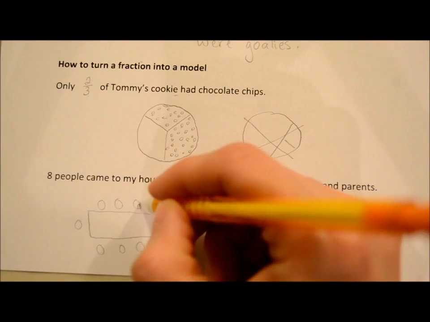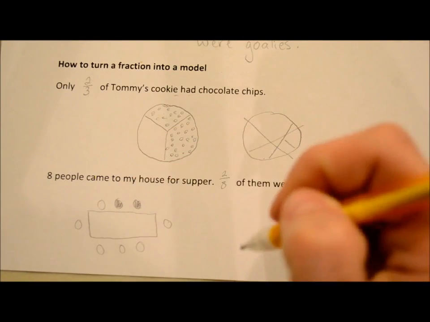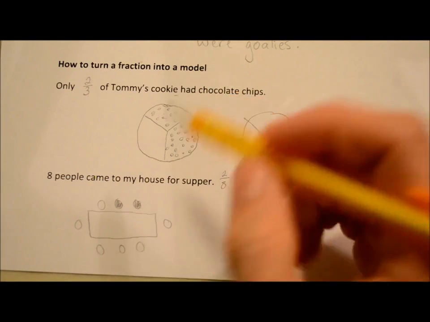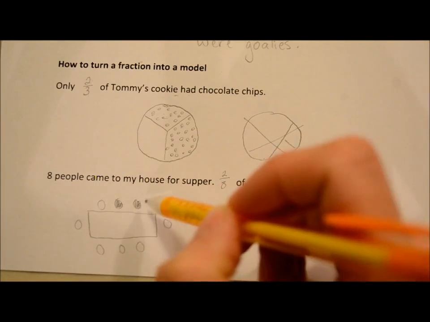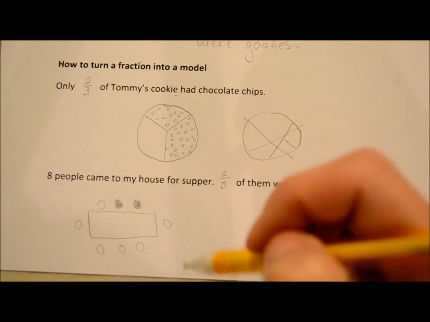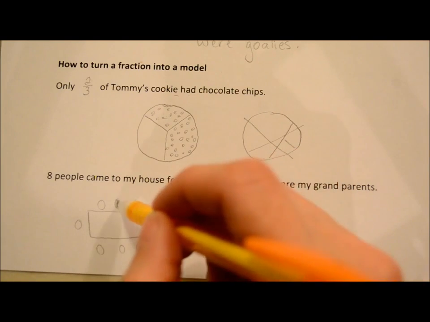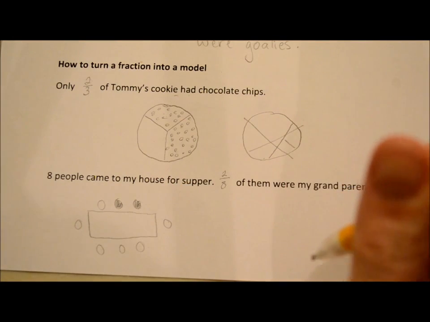All right, so 2 of them were my grandparents. So 1, 2. There, that's it. There are 2 of 8. 1, 2, 3, 4, 5, 6, 7, 8. That's it. So 8 is the total number of people, and 2 of them are the total number of grandparents.